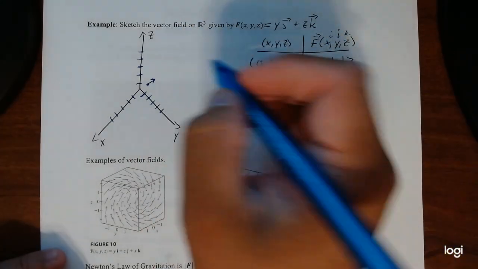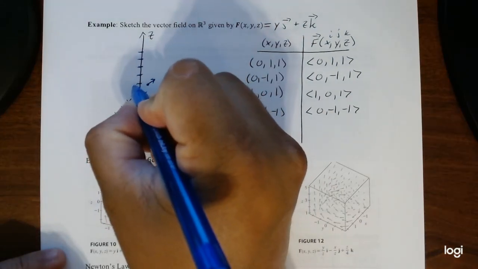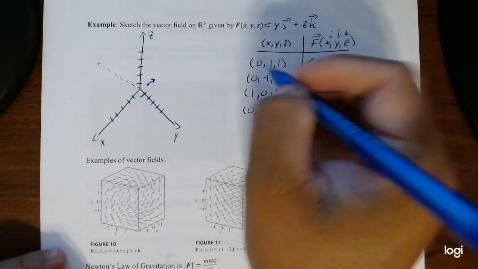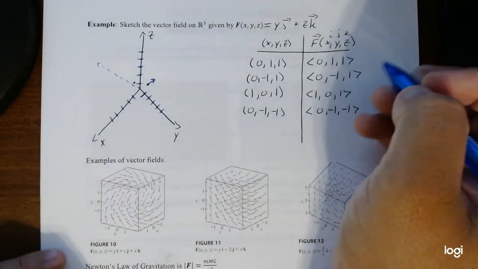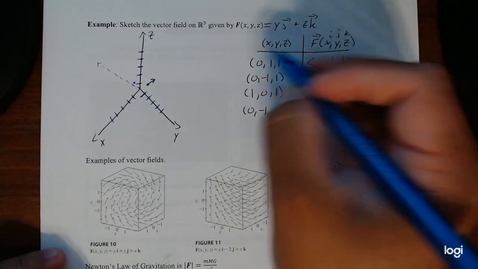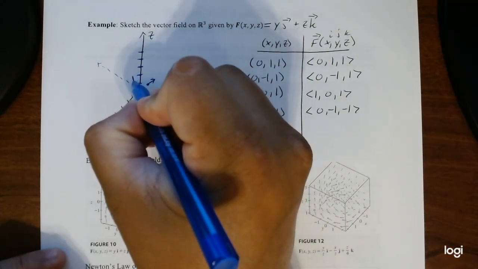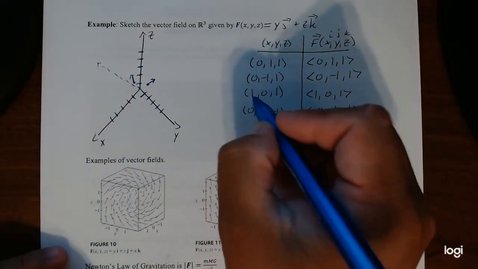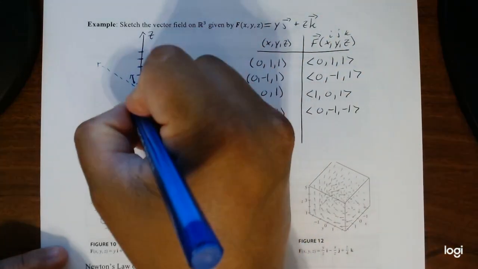Next point, now 0, negative. So this way on the y scale will be negative, and up 1. So roughly, let's say there. And this is going 0 on the x, negative, and then up. So like this. Okay. Now it's going to be x is 1, y is 0, and z is 1.